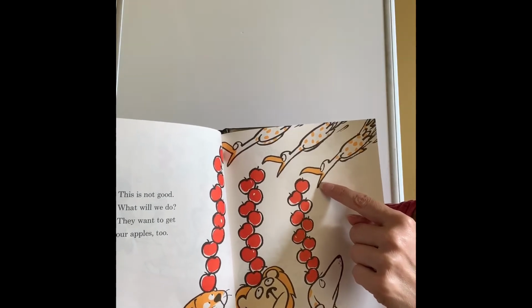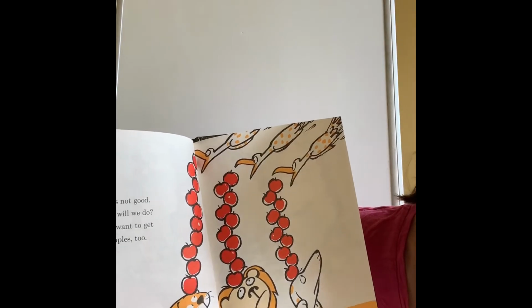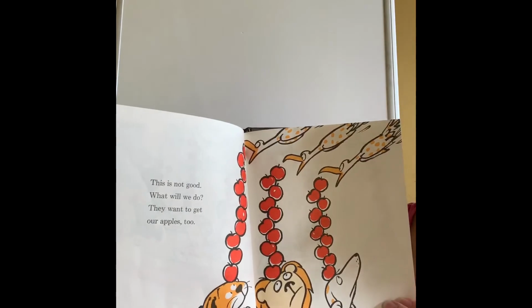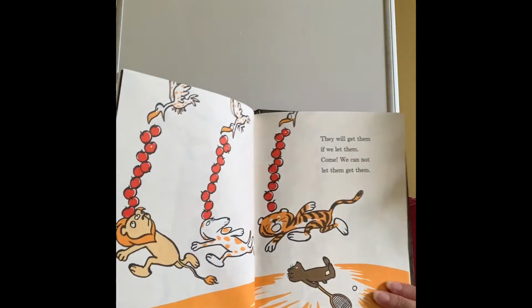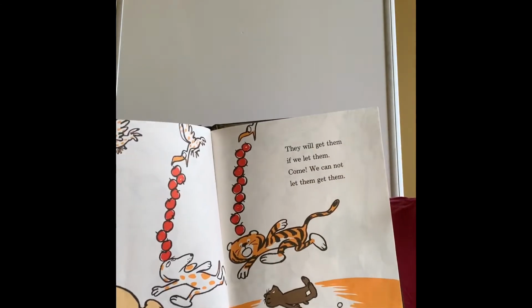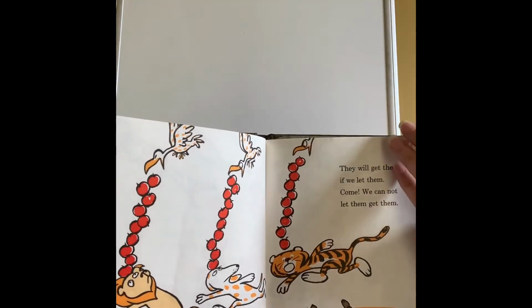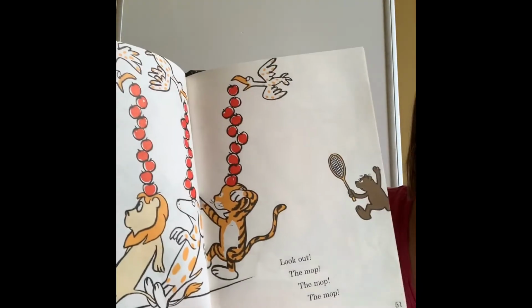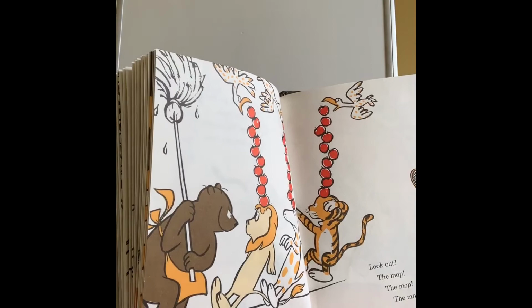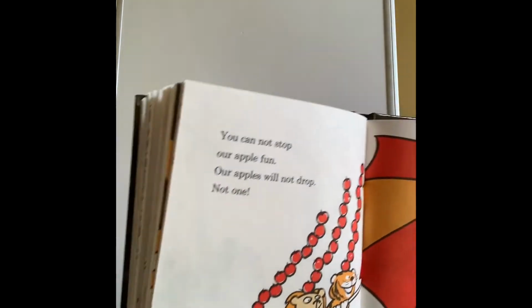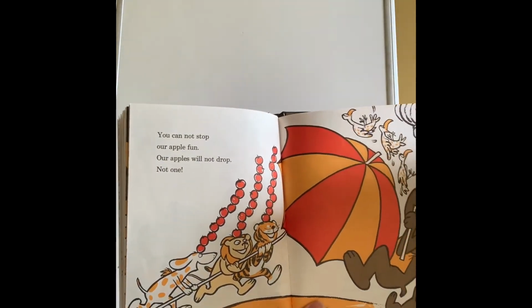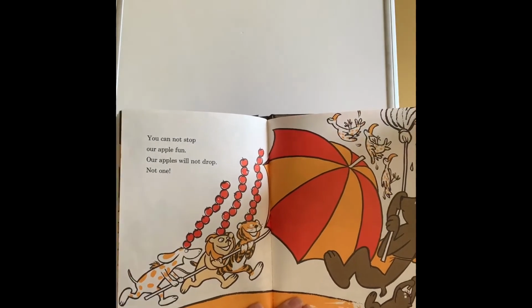Do you see what's not good? What's happening? That's right. Look out for those birds. They want to get our apples too. They will get them if we let them. Come! We cannot let them get them. Look out! You cannot stop our apple fun. Our apples will not drop. Not one.